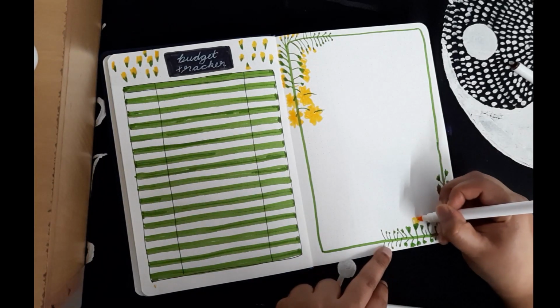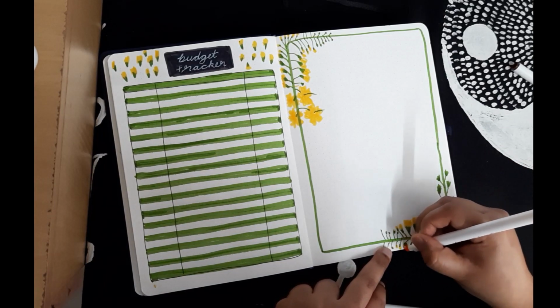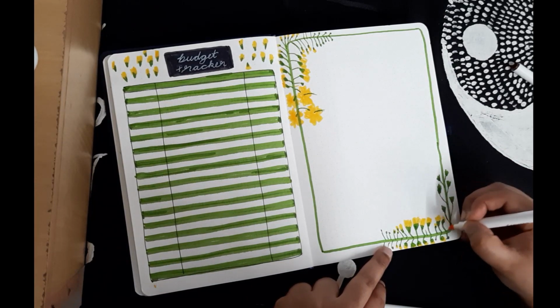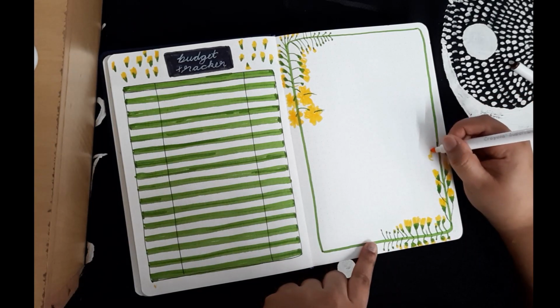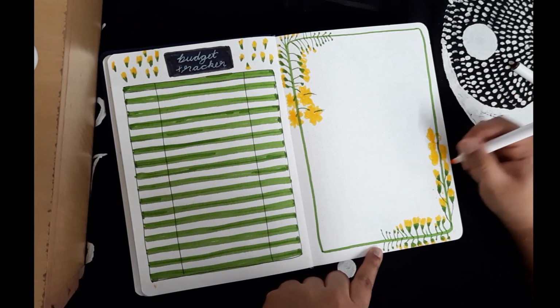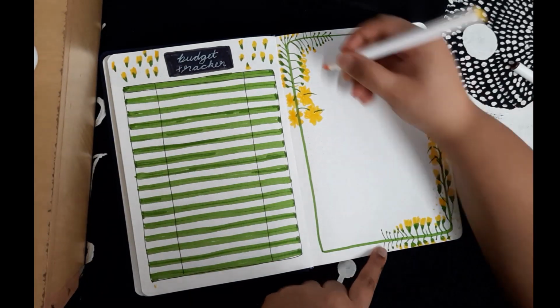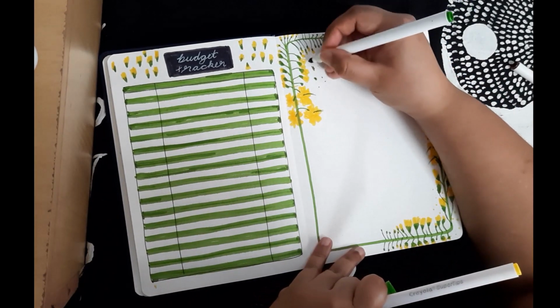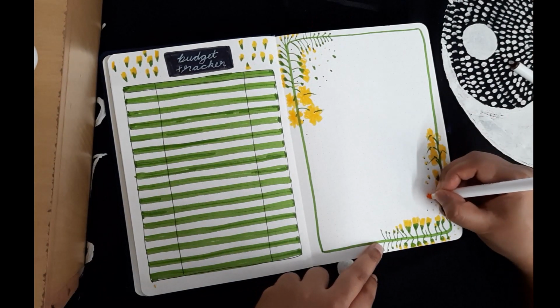These flowers were so simple to draw. I had a really nice time putting the spread together. And the way this whole thing turned out, especially since it was so bright and I don't usually go for bright colors, I really enjoyed it. I wrote brain dump in the same font that I wrote April in at the beginning in my monthly page.